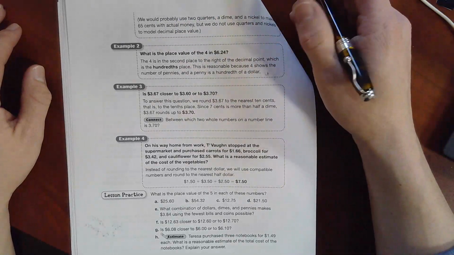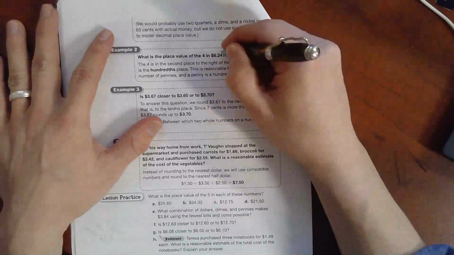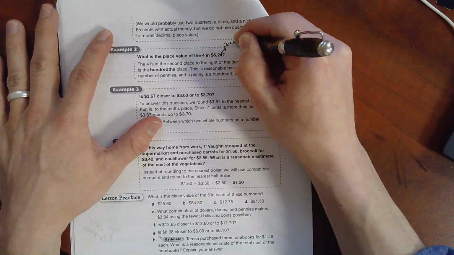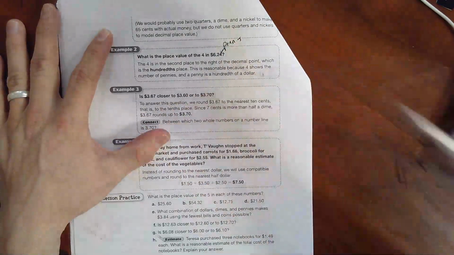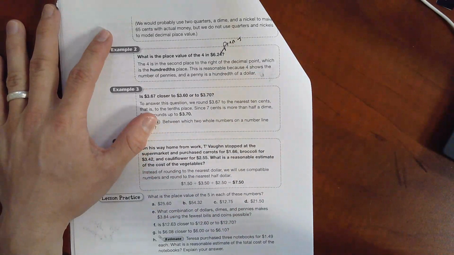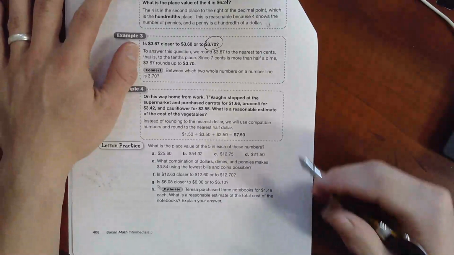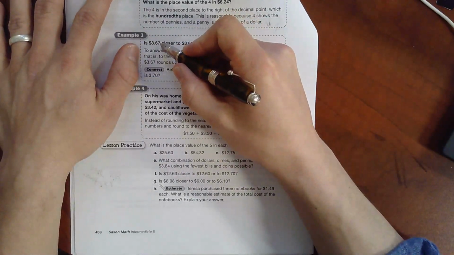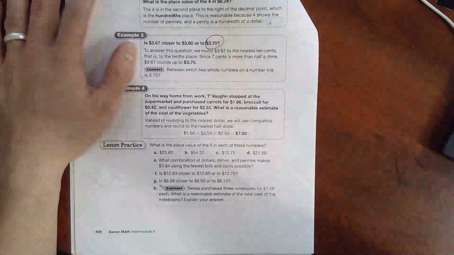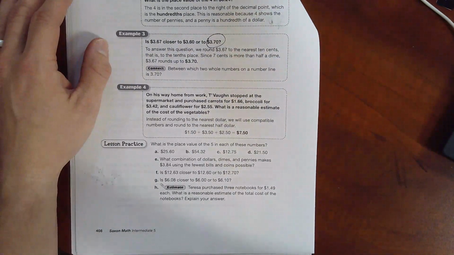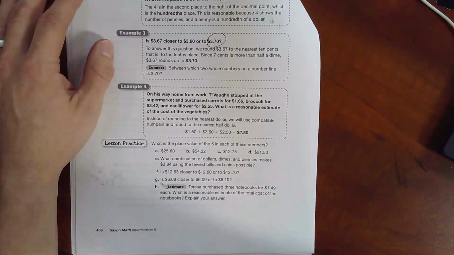What's the place value of the 4? That's going to be your pennies. Is $3.67 closer to $3.60 or $3.70? It is closer to $3.70. Round it up, because 5, 6, 7, 8, 9 all round up. 1, 2, 3, and 4 all round down.